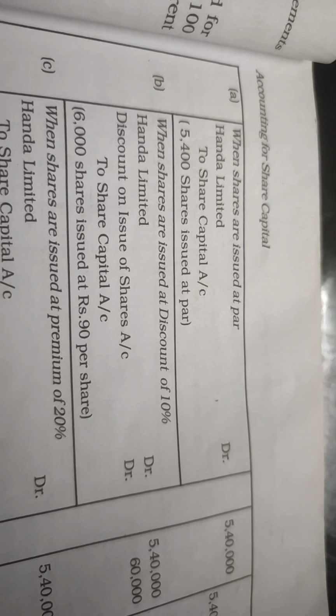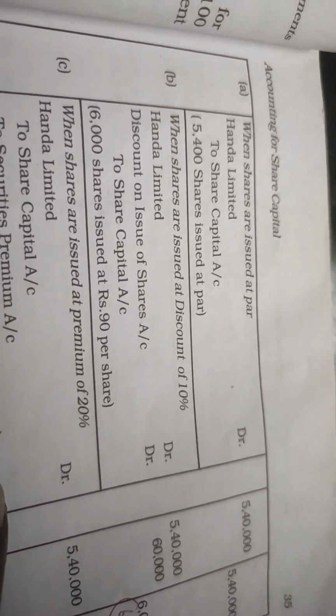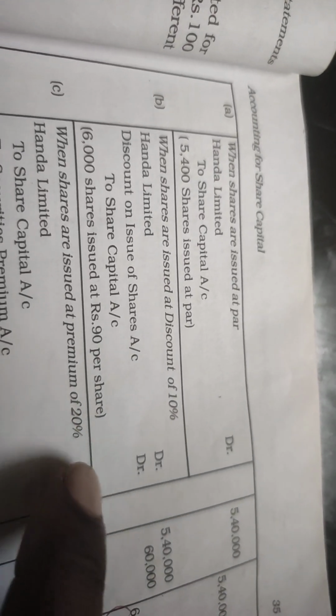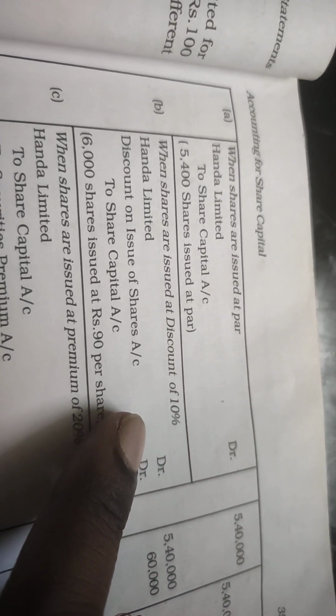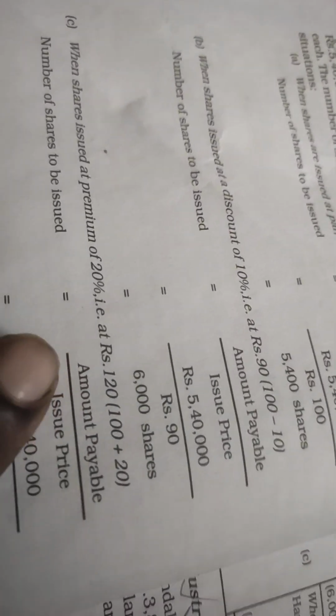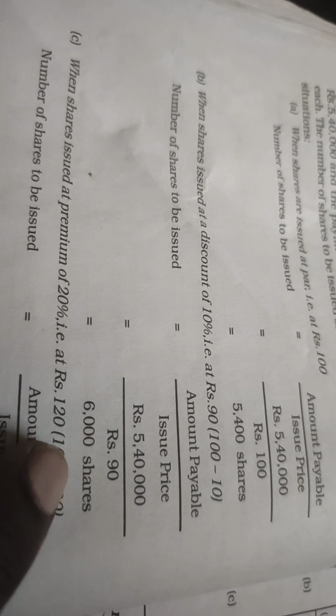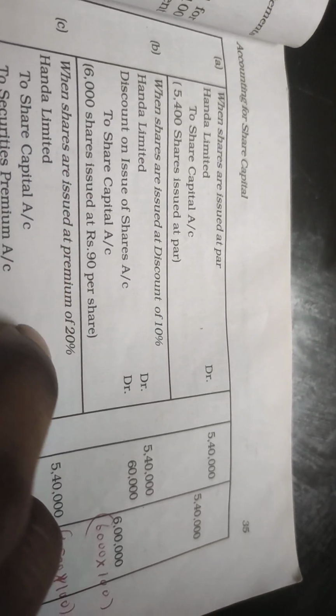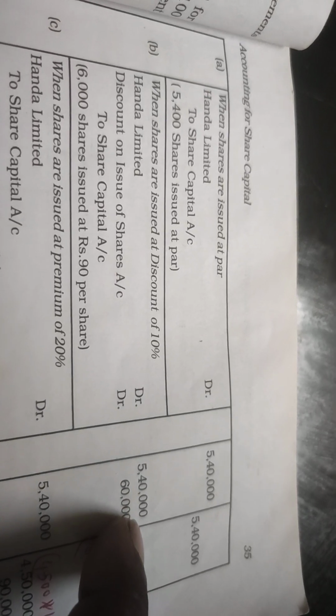5,400 shares issued at par. Second situation is when the shares are issued at a discount of 10%. Then that will be Honda Limited account debited, discount on issue of shares account debited, to share capital. We have already discussed the format of this journal in the previous classes. So the 6,000 shares we have already calculated. When it is at a discount, number of shares is 6,000. 6,000 shares issued at rupees 90 per share. Per share value is 90. So this amount will be 6,000 into 90. The amount will be 5,40,000.